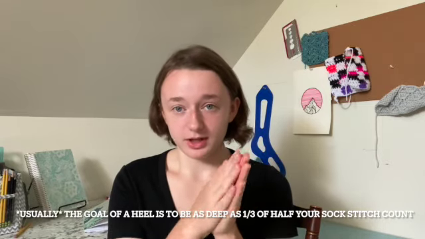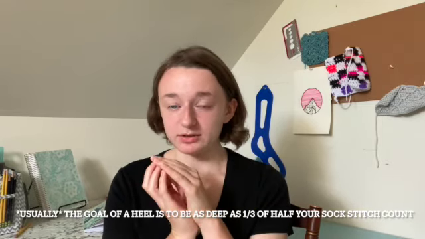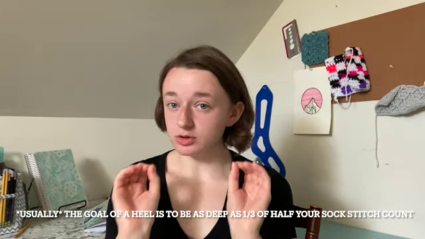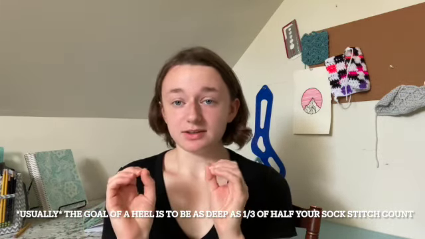So I'm going to share with you something that kind of helped me understand it and not panic looking at a new heel pattern and be like, oh, what is this about? What is the goal here? Usually, the goal for a heel is at its deepest point to be approximately 1/3 of your heel stitch count, usually.